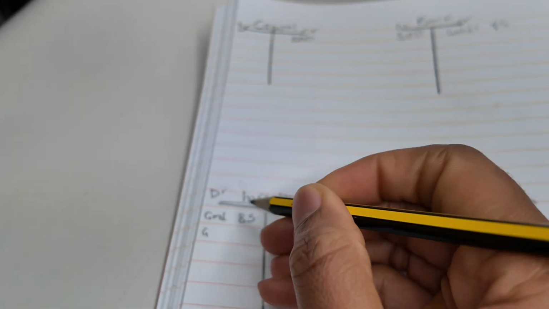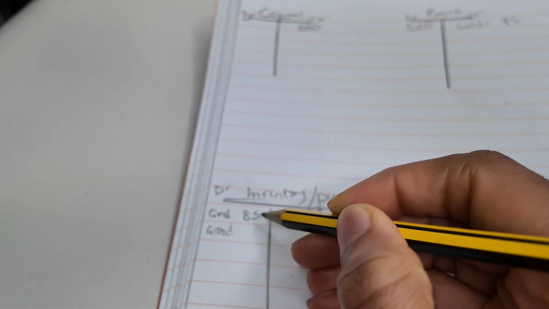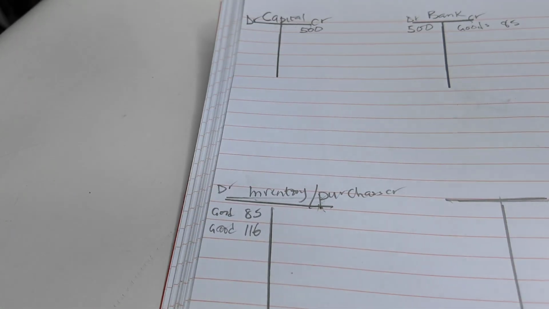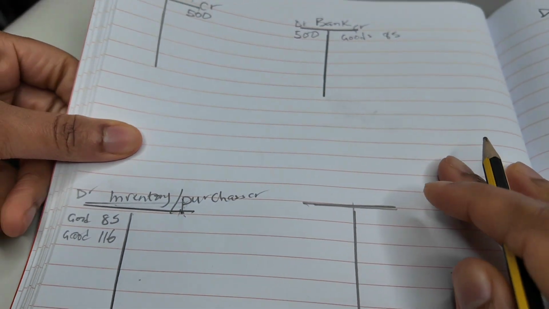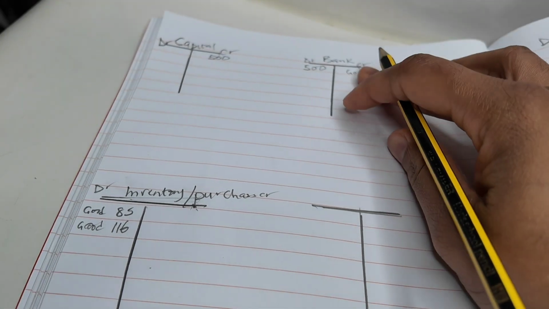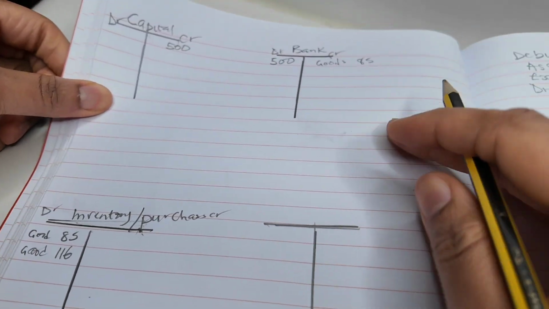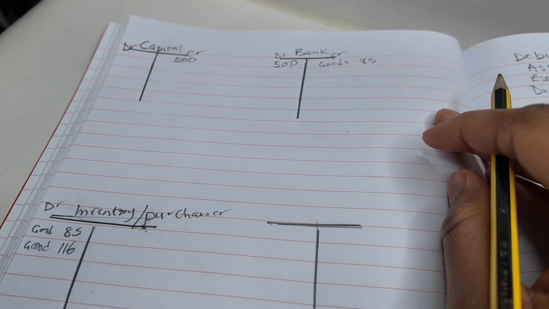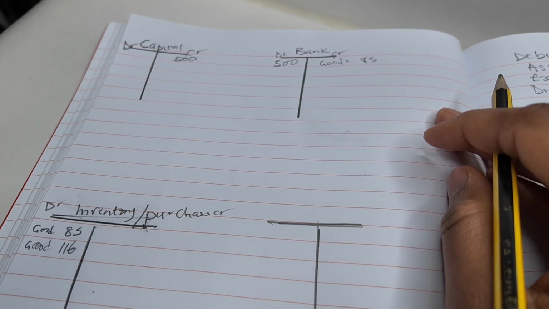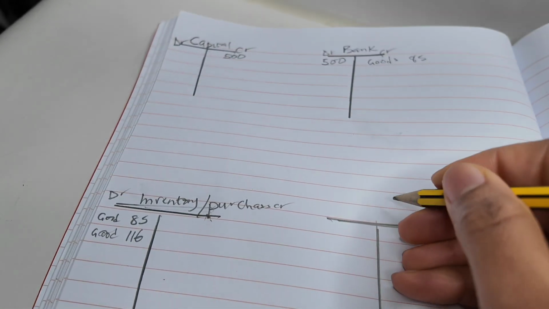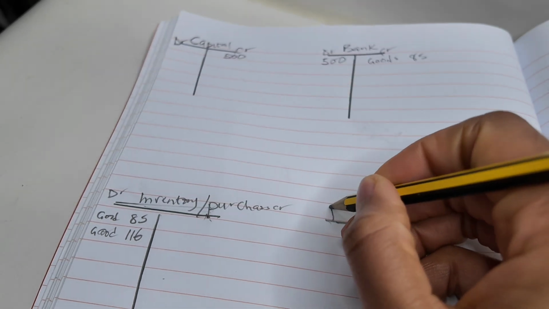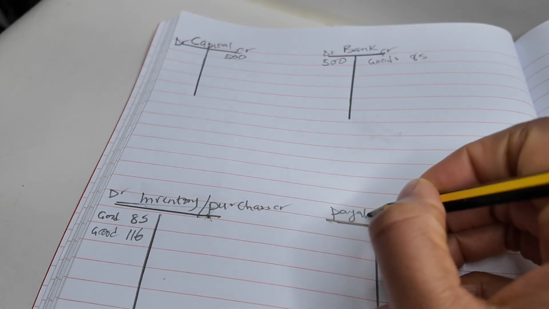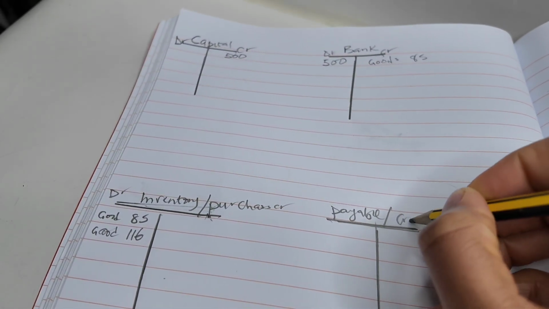So we bought goods again, 116. And which account is it going to affect now? You see, it's not going to affect our bank, okay, because we haven't paid it. It is going to affect another account called payables or creditors. Payables/creditors.